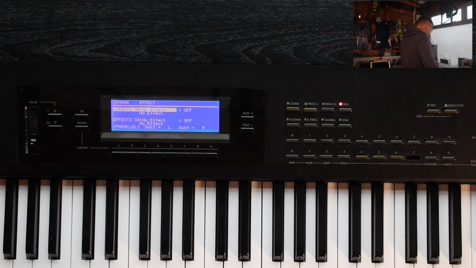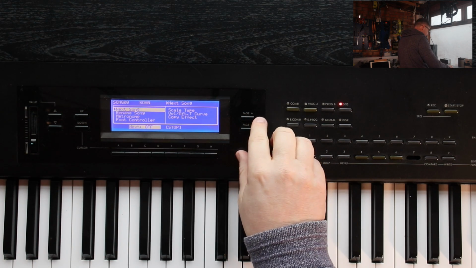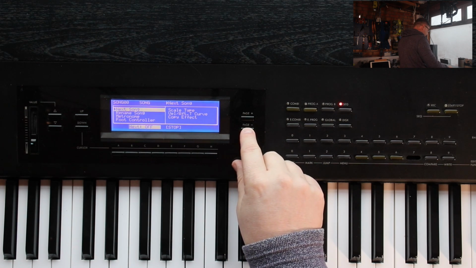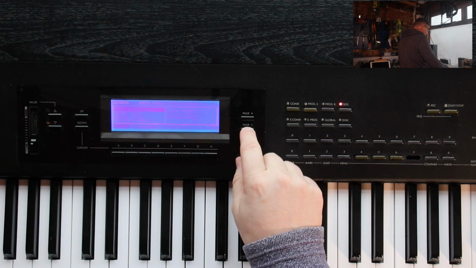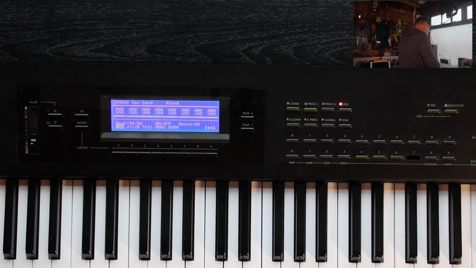Applying effects to the sequence, though, I have to be honest, it's better to apply the effects to the combis and the programs rather than trying to apply the effects to the sequence itself. Then you've got new songs, or next song, should I say. What's the next song that comes after this? So that is the sequencer. As I say, I'm not going to go into great detail on the sequencer because that would be a series of videos in its own right.